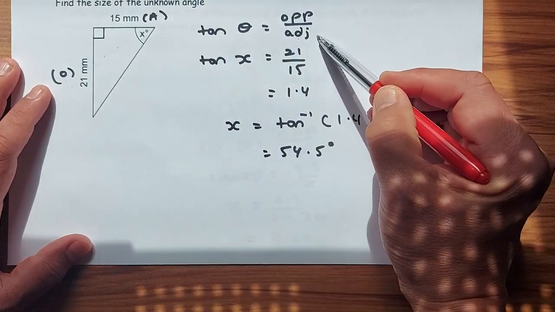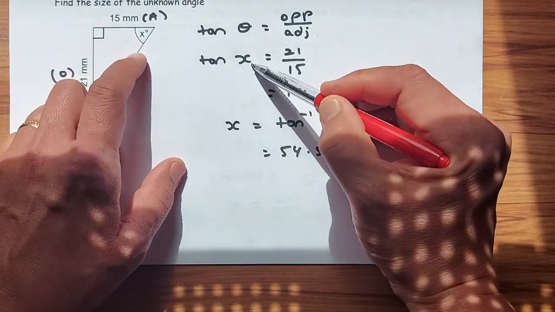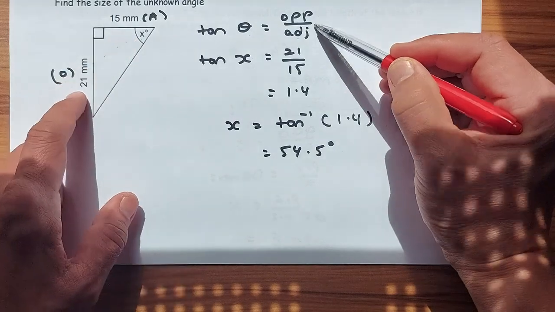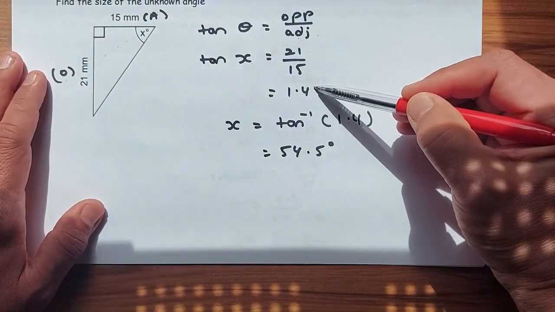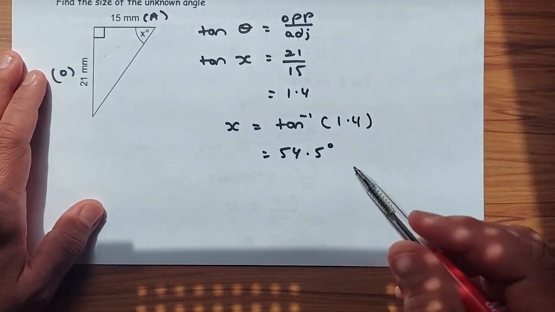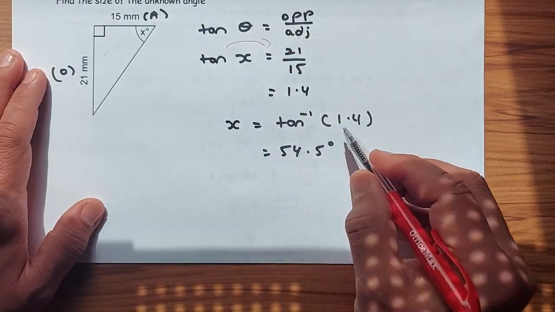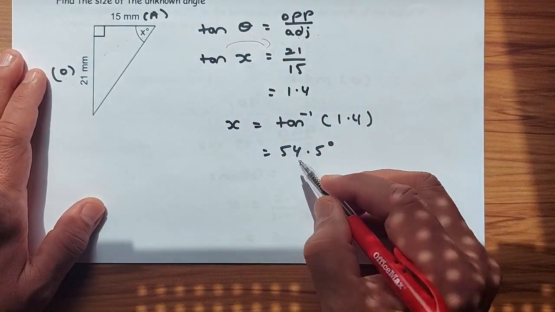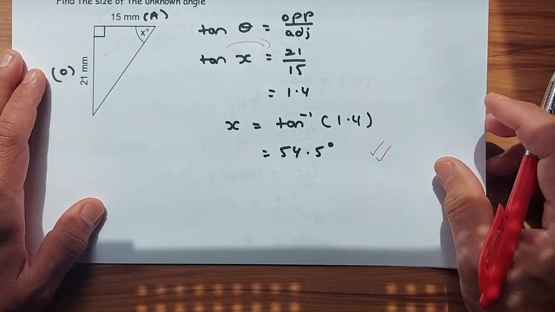Once you have done that, we are going to substitute the values. X is the unknown, tangent x. Opposite is given as 21 and adjacent is 15. Put it in your calculator, it is 1.4. The next thing is, only when you're doing angles, you need to do the inverse. So to bring the tangent over, you put tangent inverse of 1.4 and the answer is 54.5, and that will give you 2 marks in the exam.